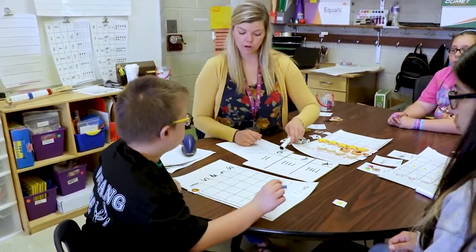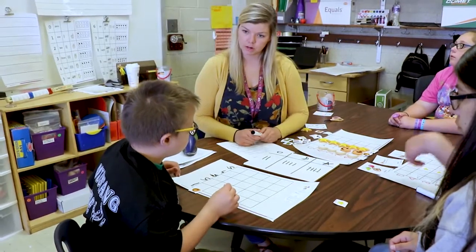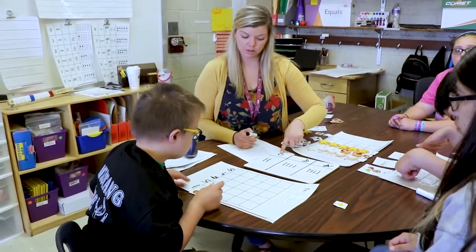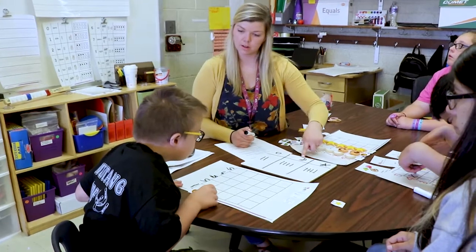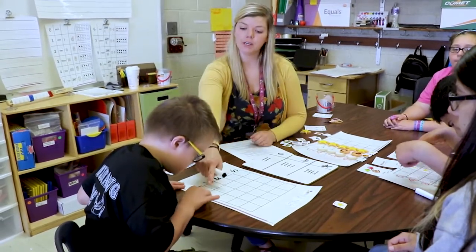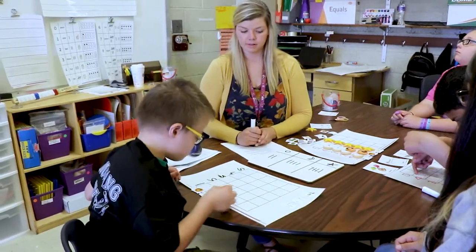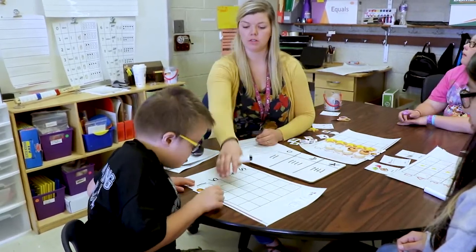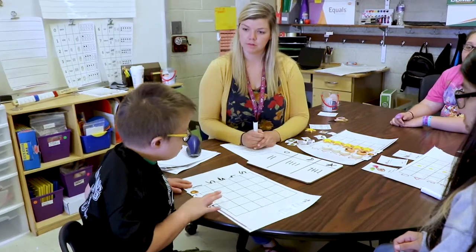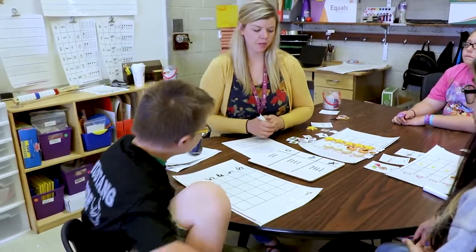Let's go in order of the actual data chart. That'll help us. So the circle cookie is first, and then the moon cookie is next, and what's the last one? The star cookie. This will help us keep them in order so it's the same on our graph. All right, now what were we gonna make again?